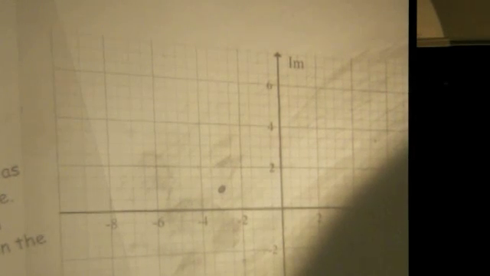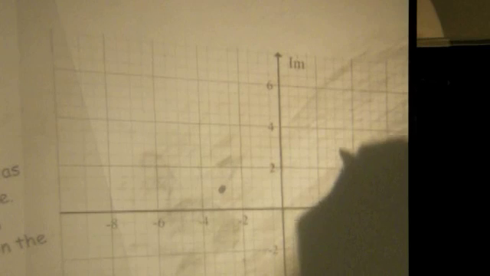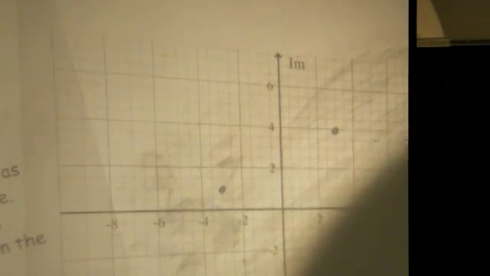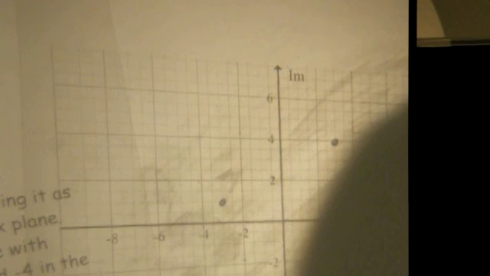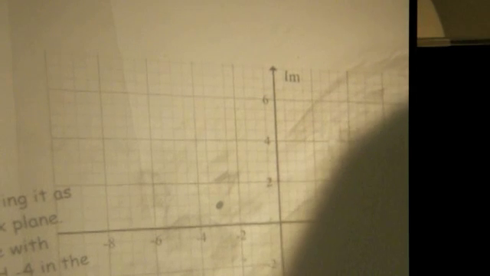And positive 3 plus 4i is going to look like this. 1, 2, 3, 4. And then 0. Excuse me. Positive 3 minus 4i will look like this. And then 0 plus 3i is going to look like this.